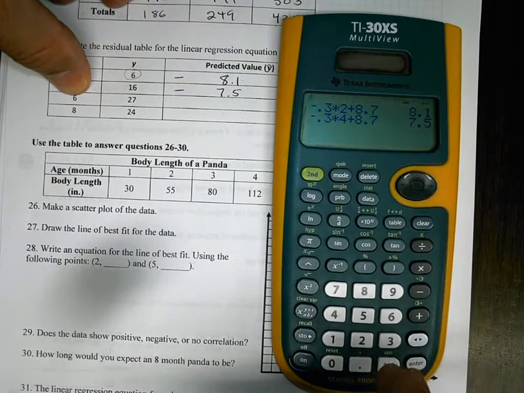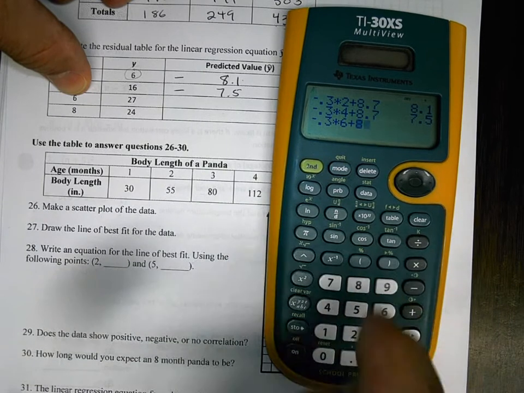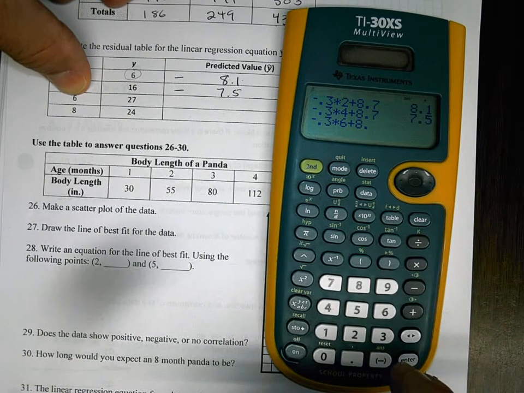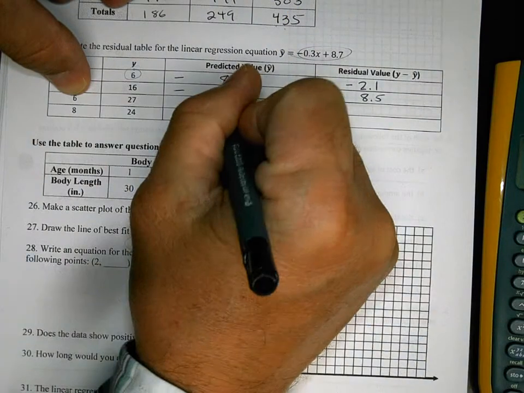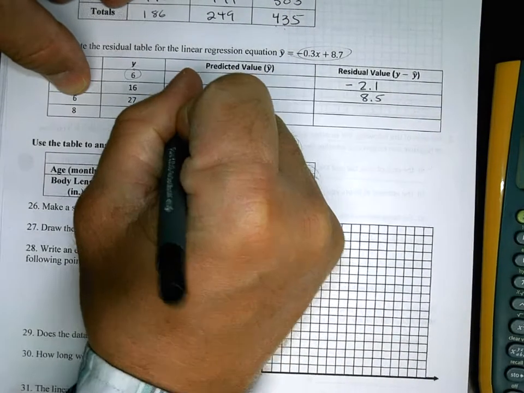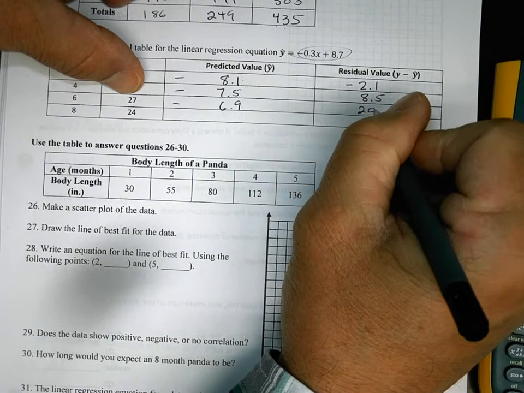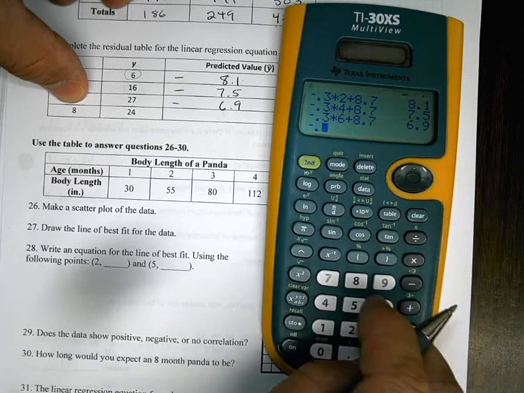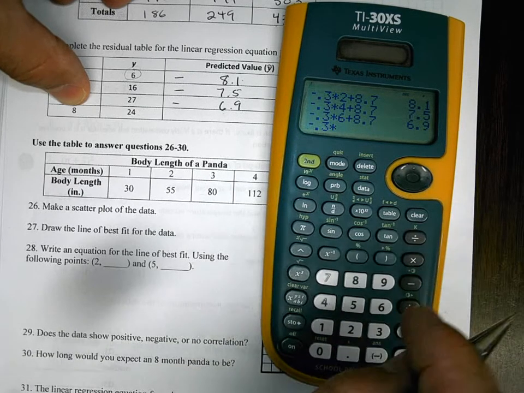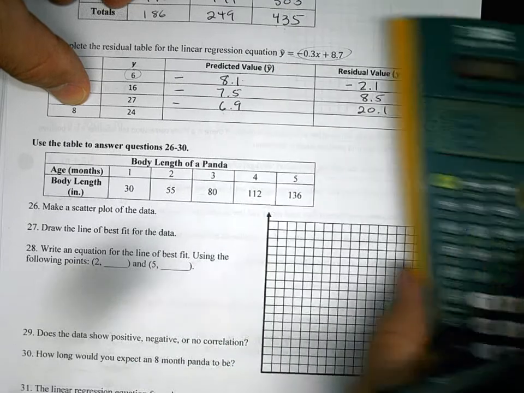Negative 0.3 times 6 plus 8.7 is 6.9. 27 minus 6.9 is 20.1. And finally, negative 0.3 times 8 plus 8.7 is 6.3.